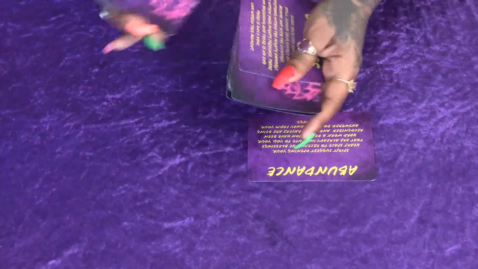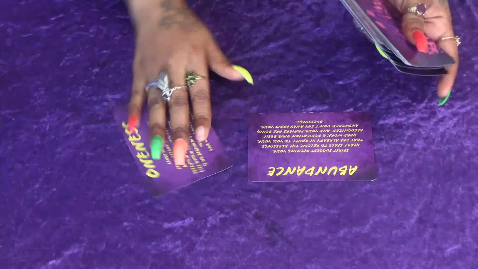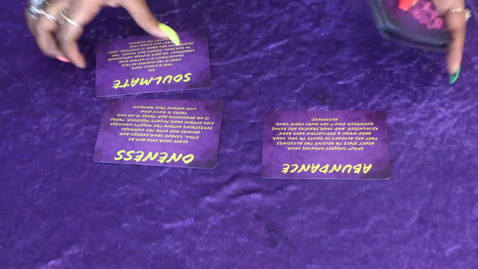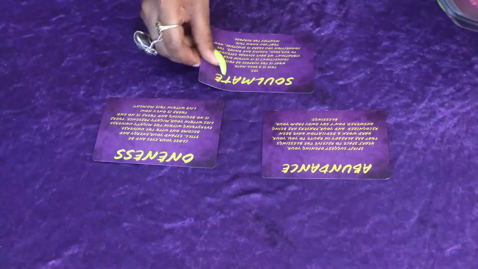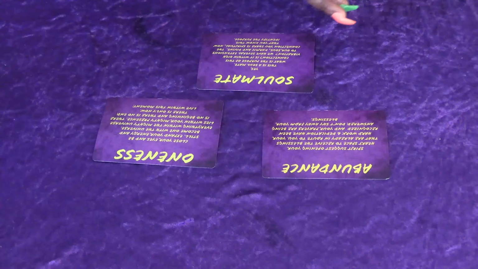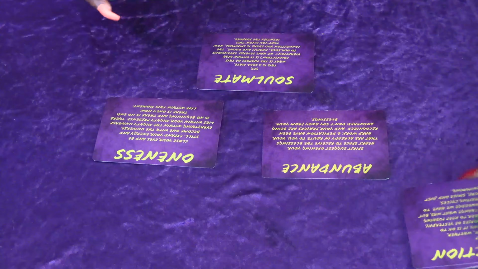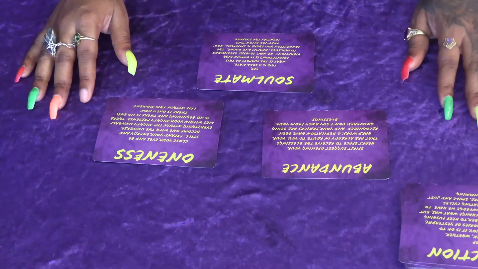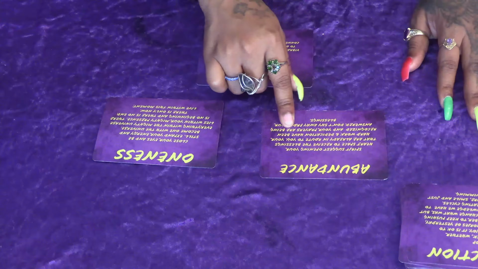You could also read Oracle cards as tarot cards. Now, I usually don't do this, but this is a 3-card draw. When I do the 3-card draw for my daily reads, I usually do the first card, which would be the current situation. The second card would be the guidance on that current situation. The third card would be the outcome.